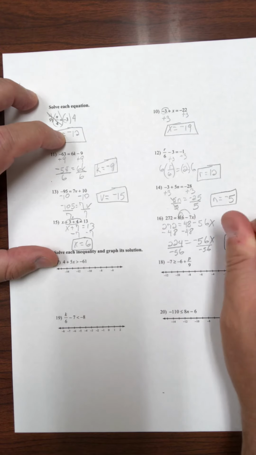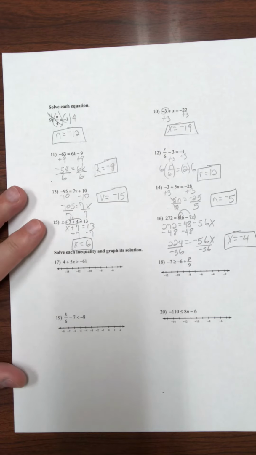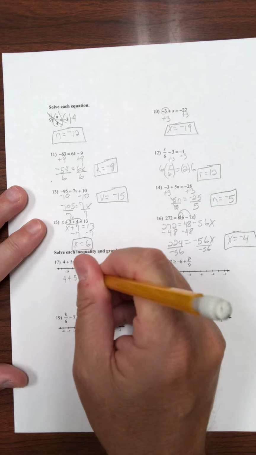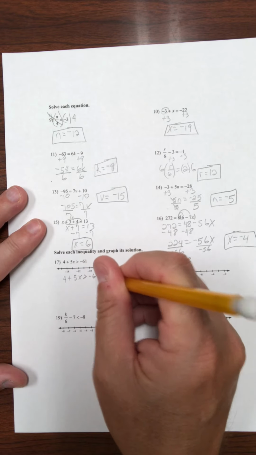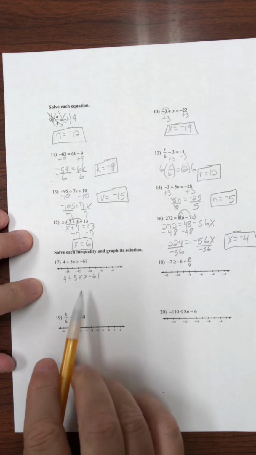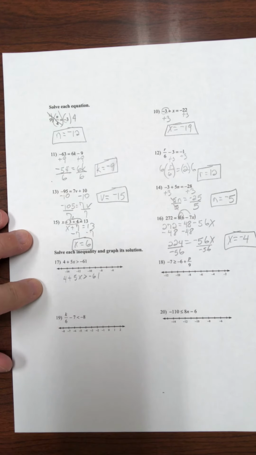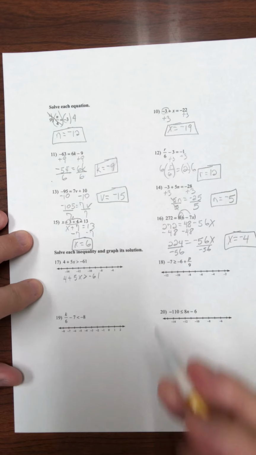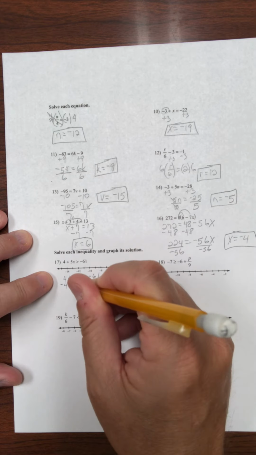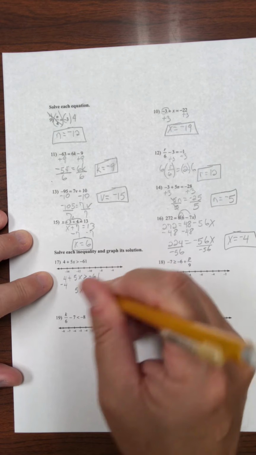So, all right, 17 through 20, we're going to solve the inequality and also graph its solution. I'm going to rewrite 4 plus 5x is greater than negative 61. So remember on this one, we want our variables to be on our left-hand side. Well, that's nice because this one is already on my left-hand side, okay? So I'm gonna move my constant. So that gives me 5x is greater than negative 65.